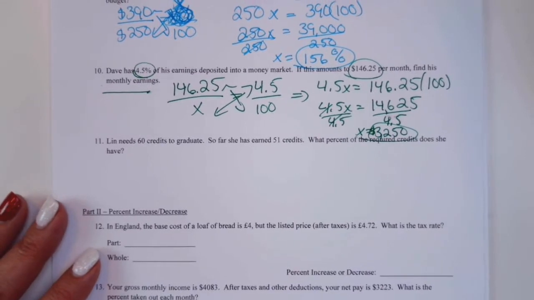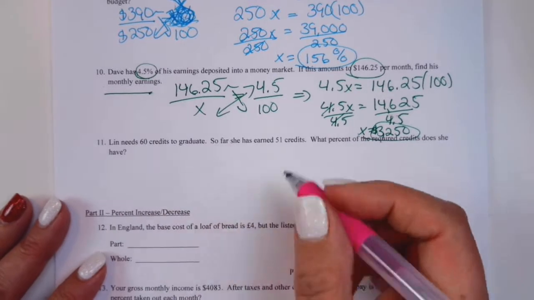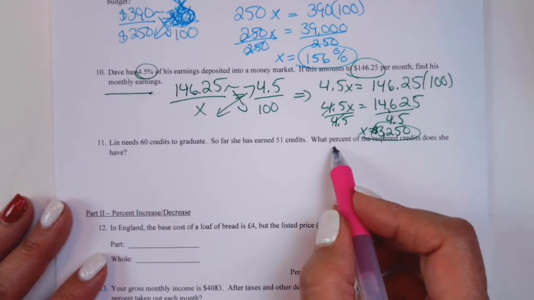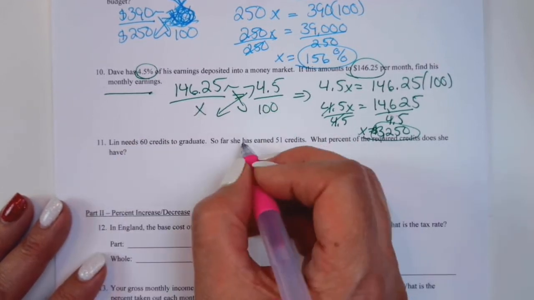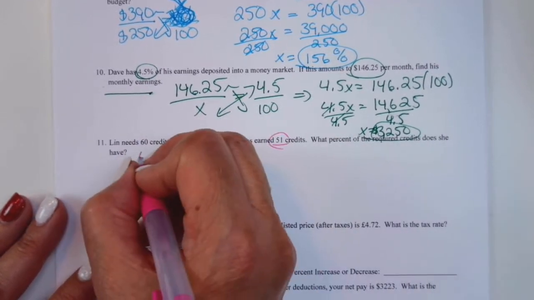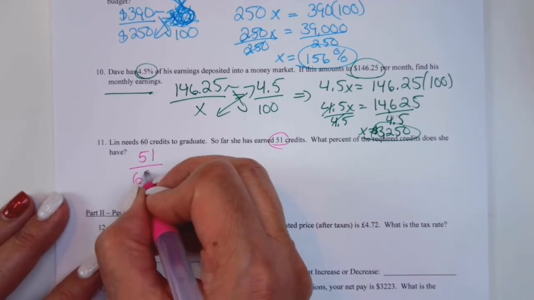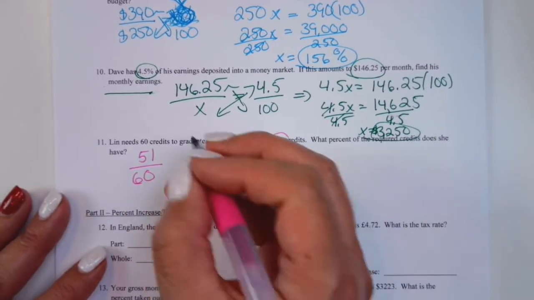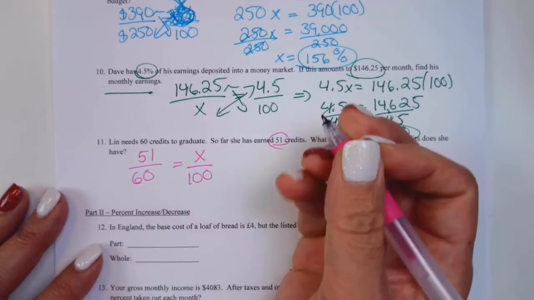Okay, number 11. Lynn needs 60 credits to graduate. So far, she has earned 51 credits. What percent of the required credits does she have? So the part is going to be how much she has earned, so 51 over the whole, which is the 60 credits. And then it's asking for the percentage, and we're going to do that over 100.